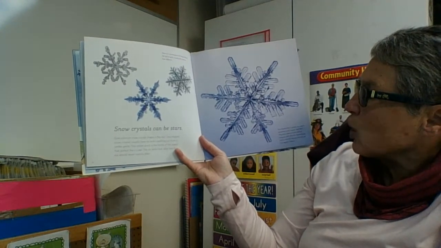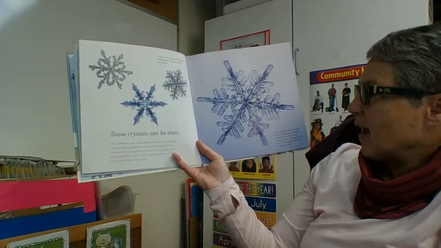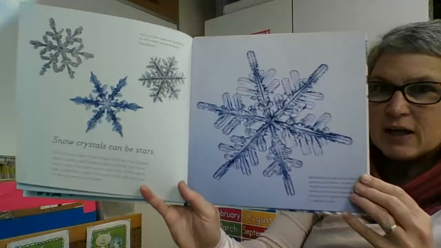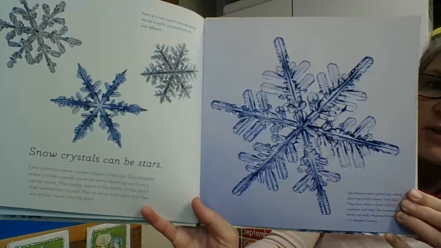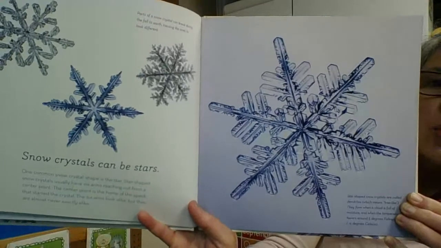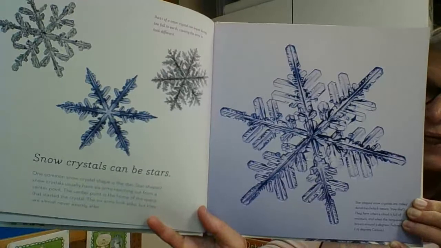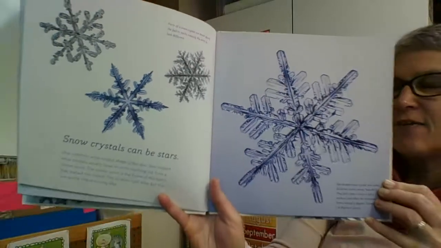The 6 arms look alike, but they're almost never exactly alike. So you have to look really closely, scientists. Do the 6 arms look exactly alike, or are there little differences that you have to really observe to see the difference?